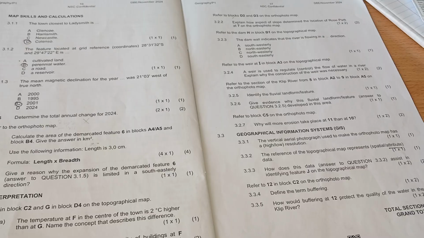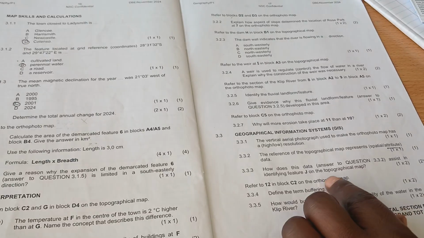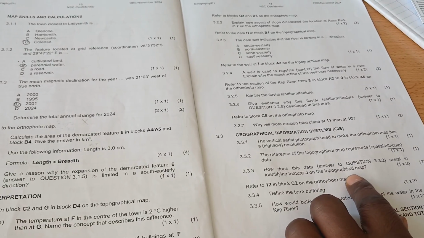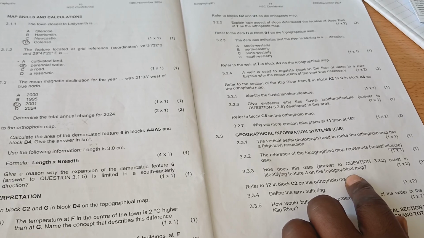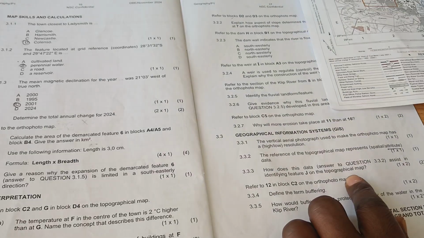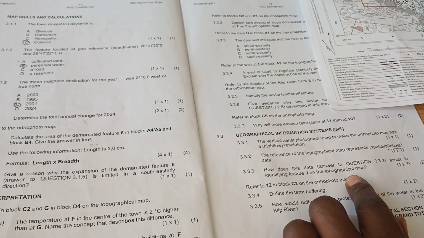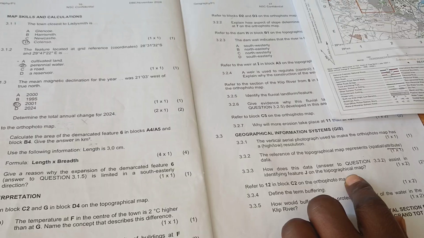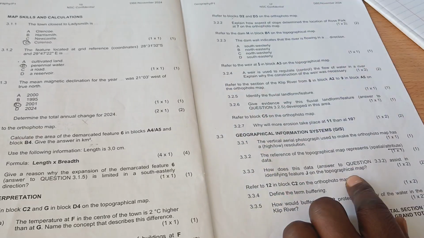How does this data in question 3.3 assist in identifying J on the topographical map? 3.3.3, it indicates what feature J represents in reality. What is feature J representing in reality? That's what it represents. Yeah, what it represents in reality, that's what makes it an attribute.